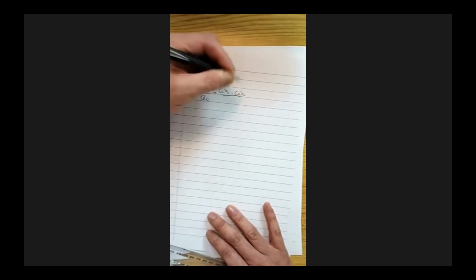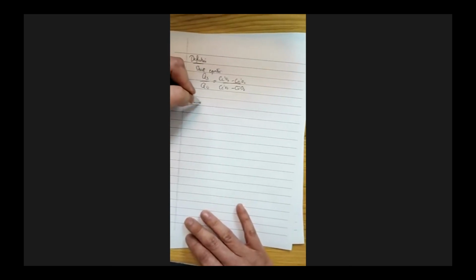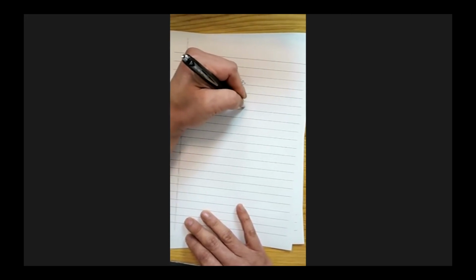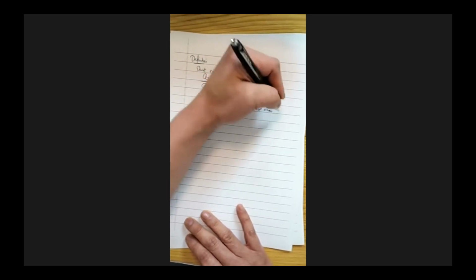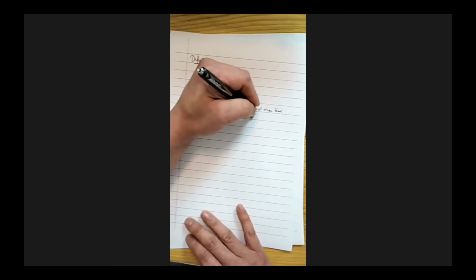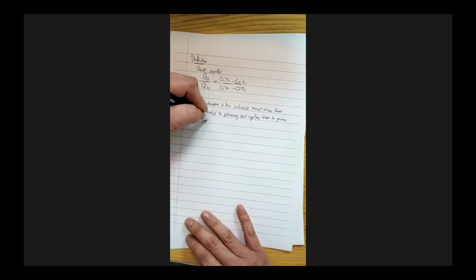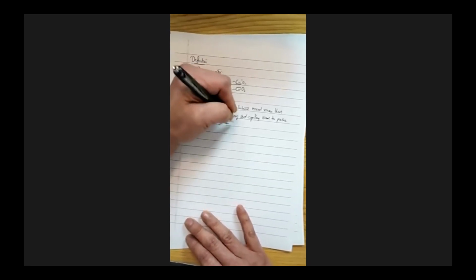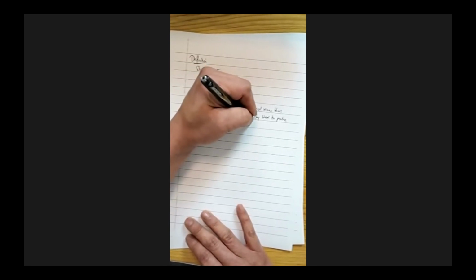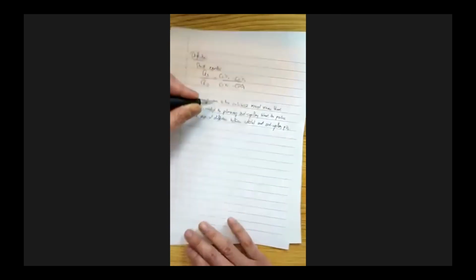CO2 minus the CaO2, and then venous admixture is the calculated mixed venous blood that is added to pulmonary end-capillary blood to produce the observed difference between arterial and capillary PO2.